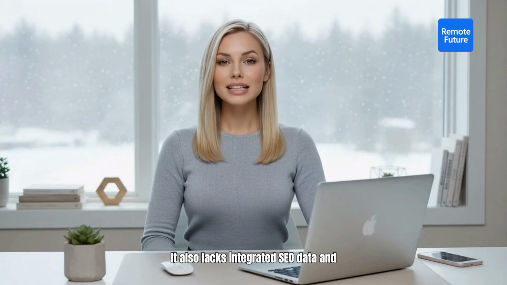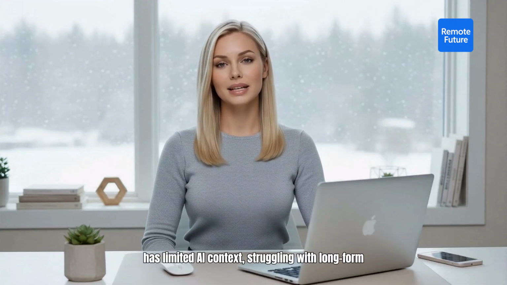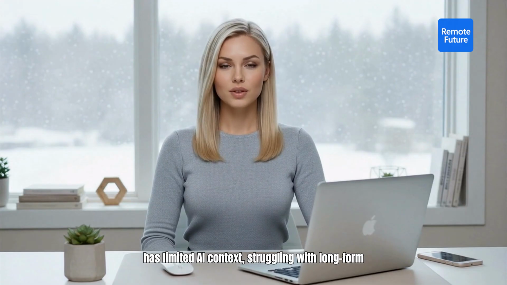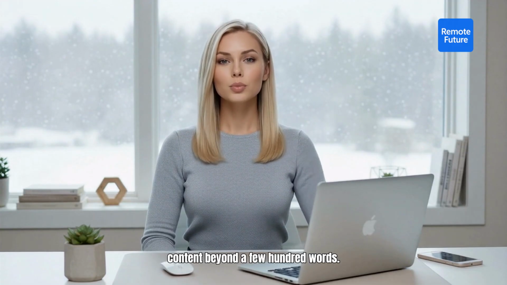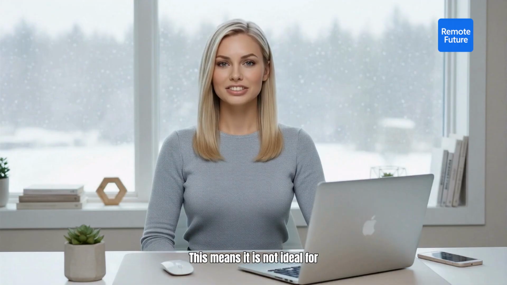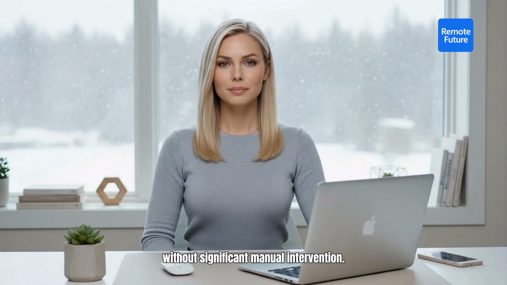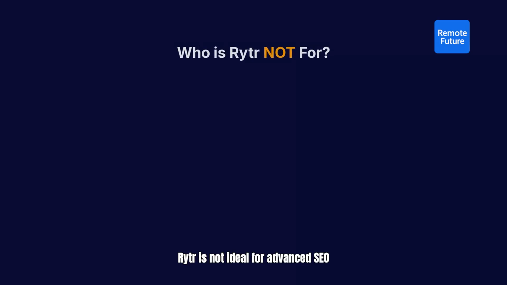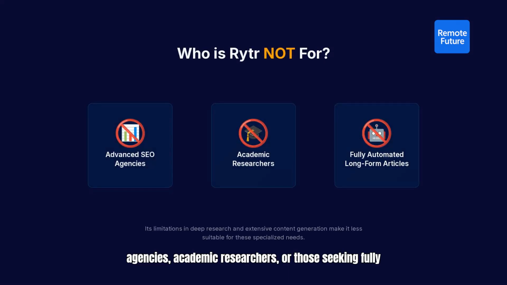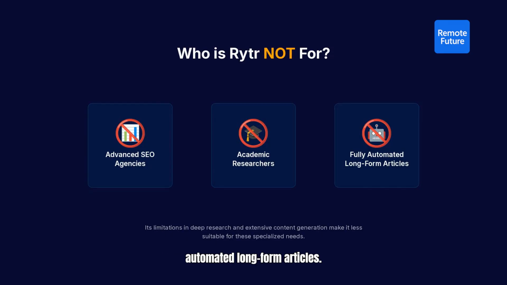It also lacks integrated SEO data and has limited AI context, struggling with long-form content beyond a few hundred words. This means it is not ideal for complex SEO strategies or generating extensive articles without significant manual intervention. Rytr is not ideal for advanced SEO agencies, academic researchers, or those seeking fully automated long-form articles. Its limitations in deep research and extensive content generation make it less suitable for these specialized needs.